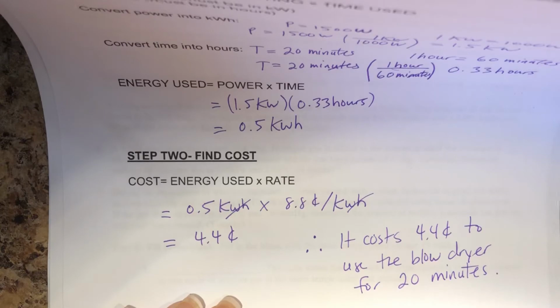So your challenge now is going to be to find the cost for an appliance in your home. So you can go into the assignments and print out a sheet similar to this one, or you can do it on the computer and find an appliance in your home, and you will find its power rating, so where it says W on it, and you will find your rate of electricity in Stony Creek or Hamilton or Winona, wherever you are.